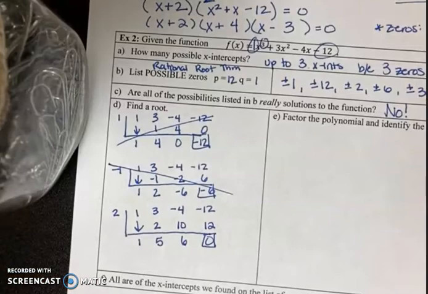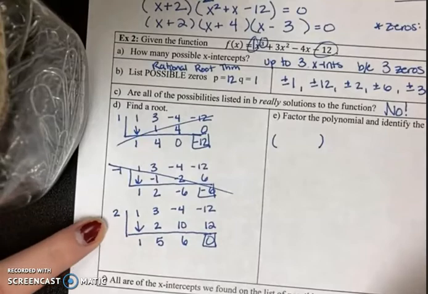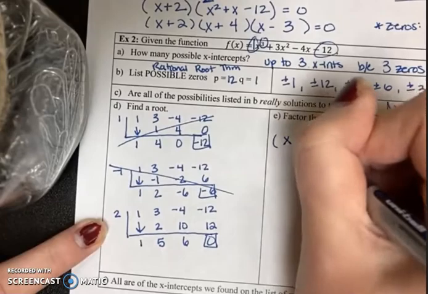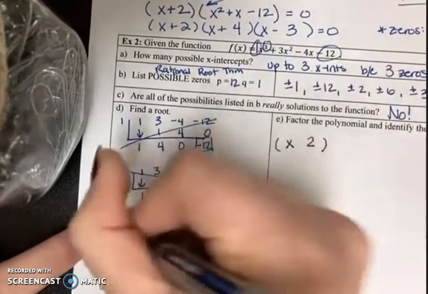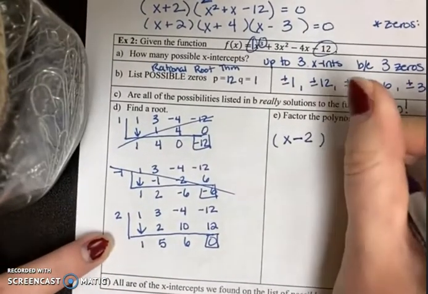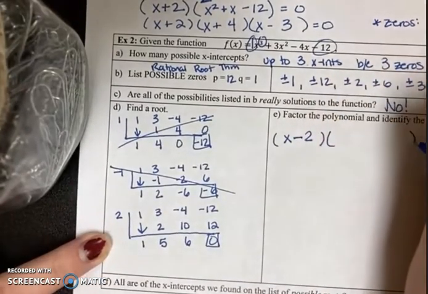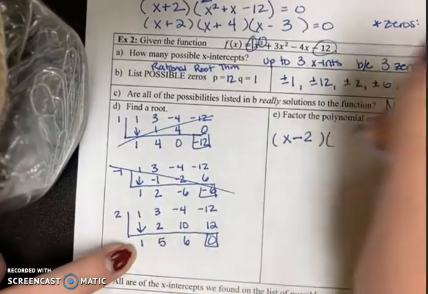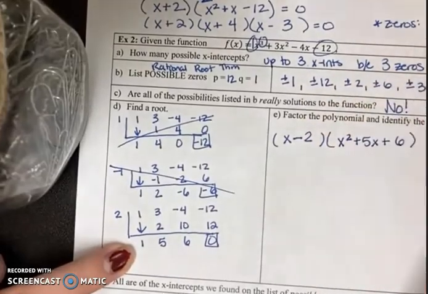But if I'm going to factor it, I need to write a binomial that would have a solution of 2. So I cannot put x plus 2 because if I set it equal to 0, that would give me a -2. I need to change the sign. So it's x minus 2 because once again, if I set it equal to 0, now I would get a +2. And then in my parentheses, I'm going to put my quotient. So that would be 1x squared plus 5x plus 6.